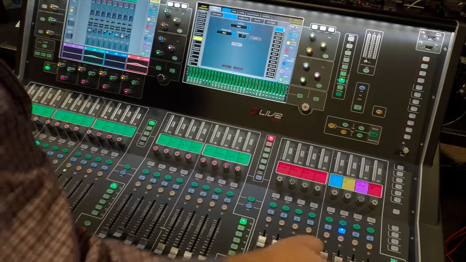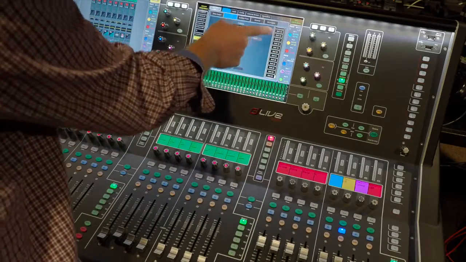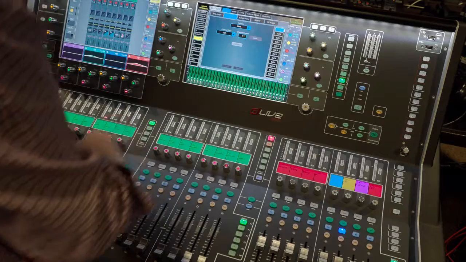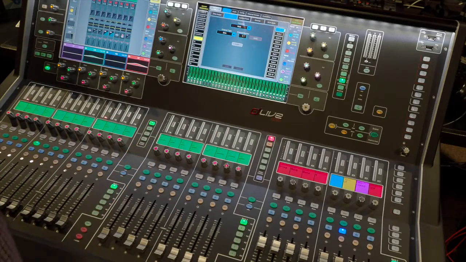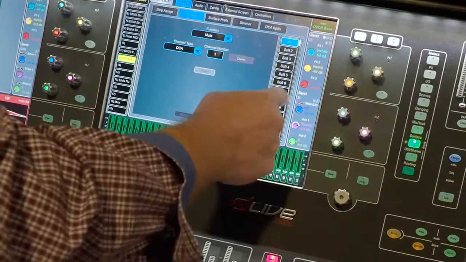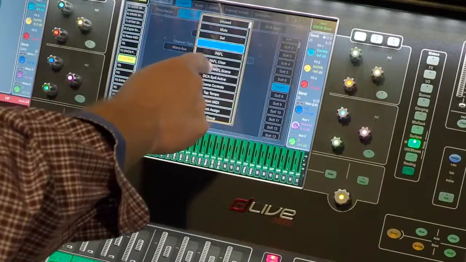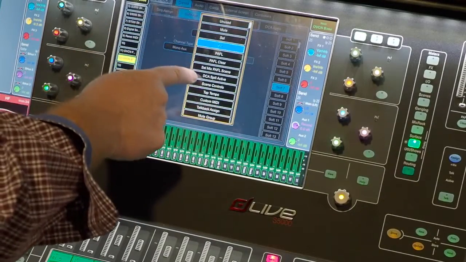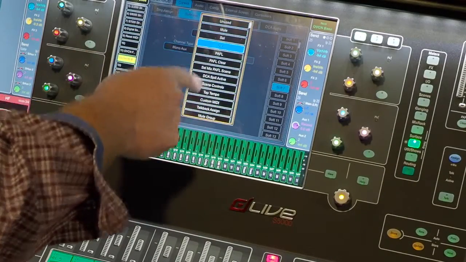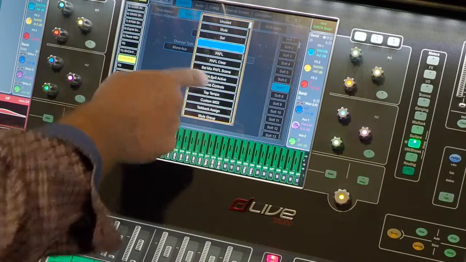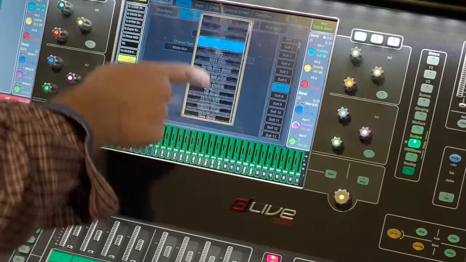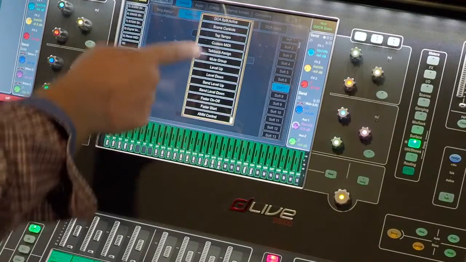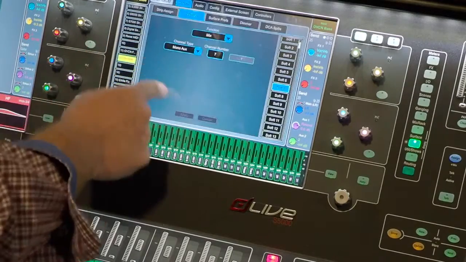So again, there are 26 soft keys on the Surface, and from here I can assign what I want each soft key to be. So for instance, I can come to soft key number 7, assign it to be a mute, a solo clear, a tap tempo, a DCA spill, active or not. Lots and lots of options in here. I really like the flexibility.